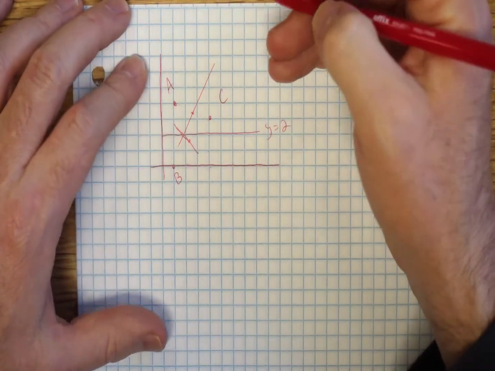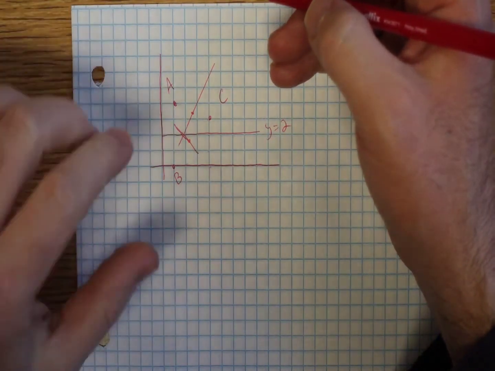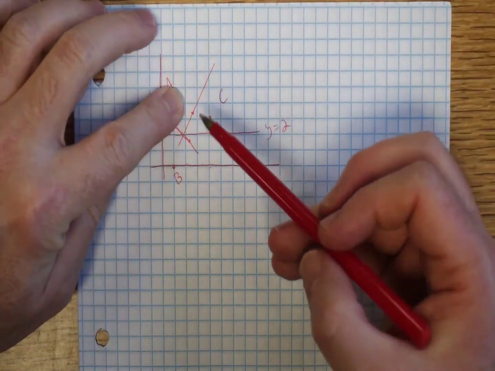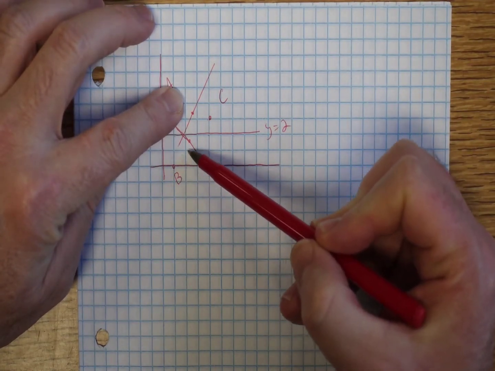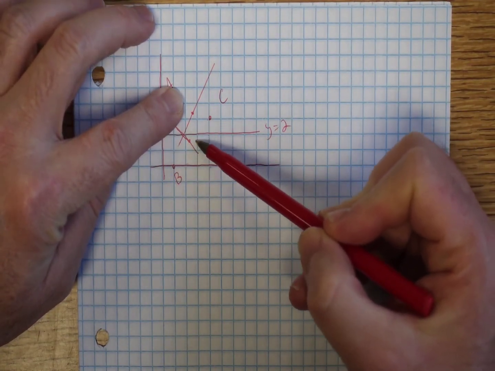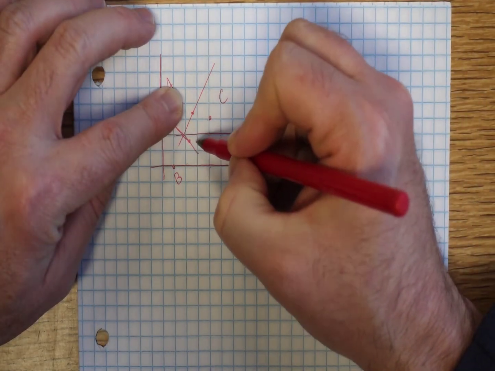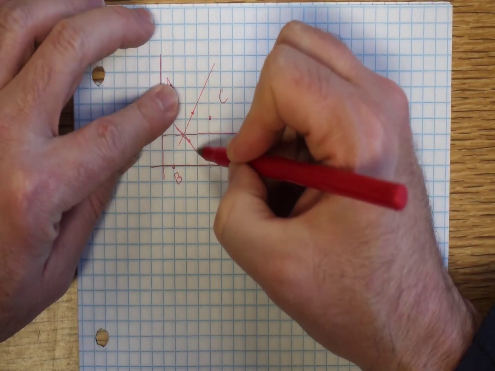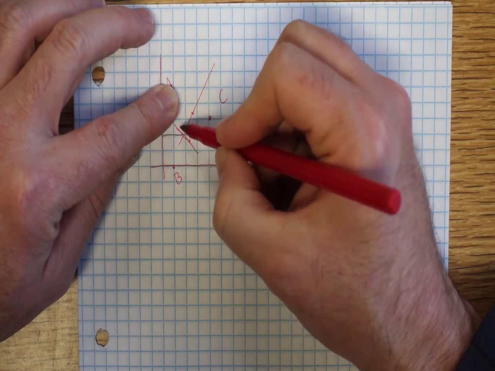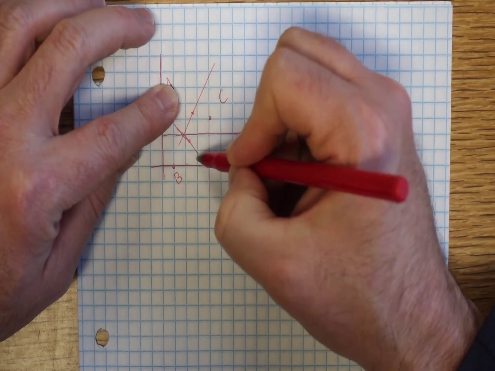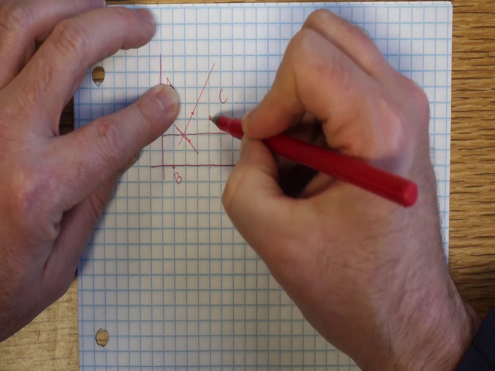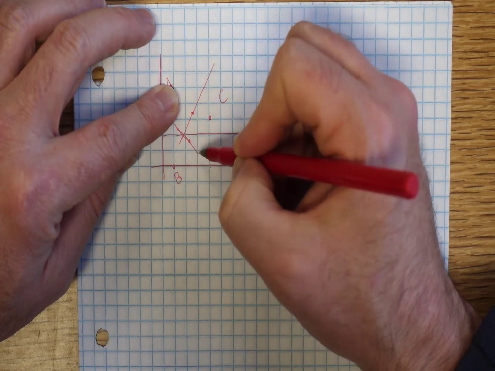There we go. Okay, so let's review. So again, if you're in this section of town, you go to B. If you're in this section of town, you go to C. Okay. And any point that's on this bisector here is equidistant from B and from C. Any point along here. And then if I'm just off of it, then I'm closer to C. If I'm off of this, I'm closer to B.